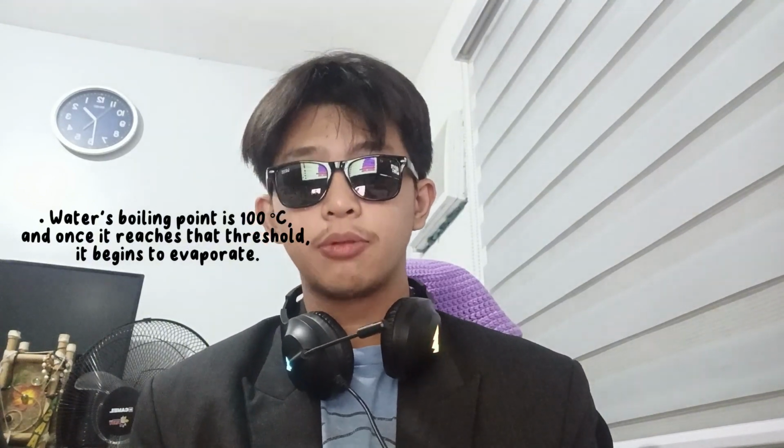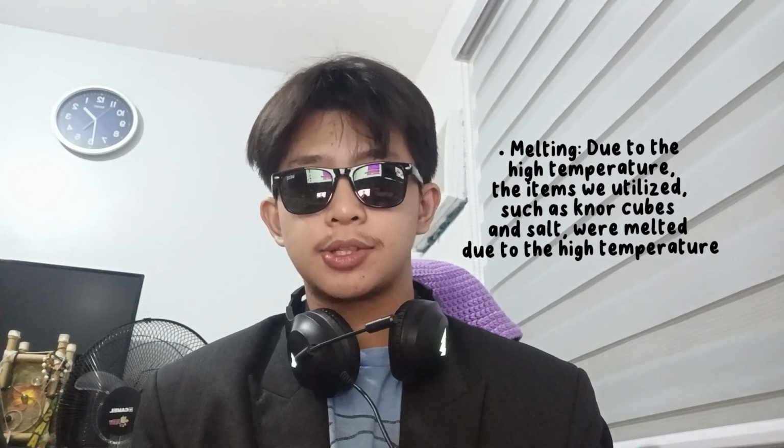Next is that water molecules are linked by hydrogen bonding. And next, water's boiling point is 100 degrees Celsius, and once it reaches that threshold, it will start to evaporate. And next we have melting. Melting is important here because due to the high temperature, the items that we utilize such as Knorr cubes and salt were melted due to the high temperatures.